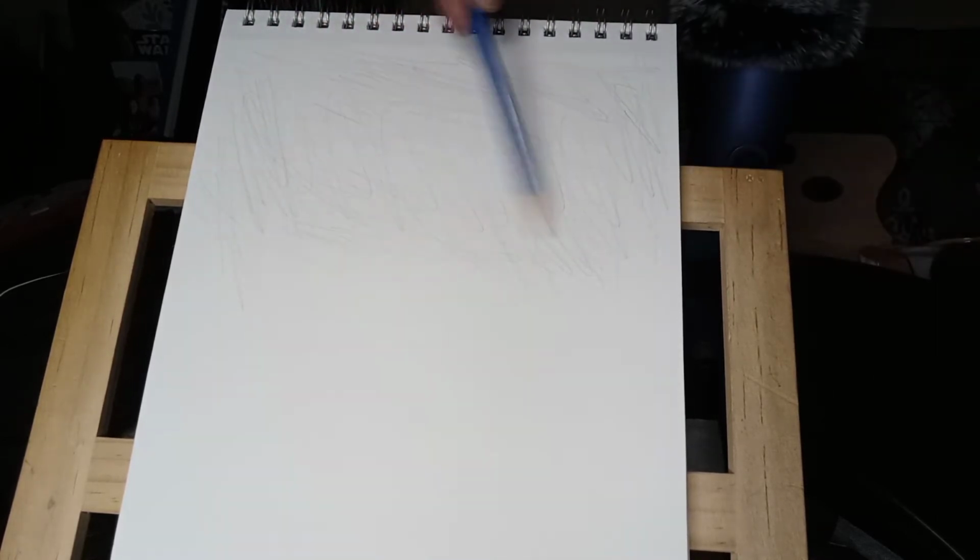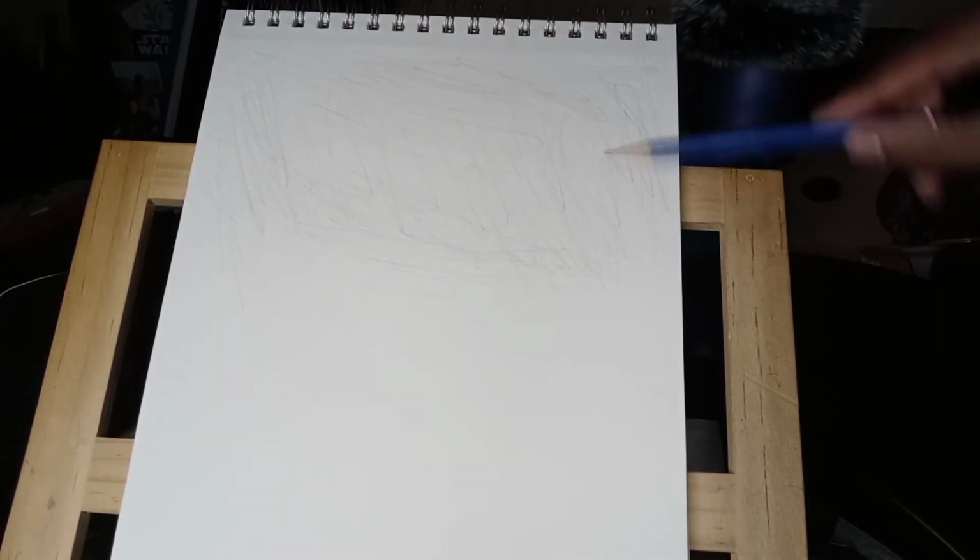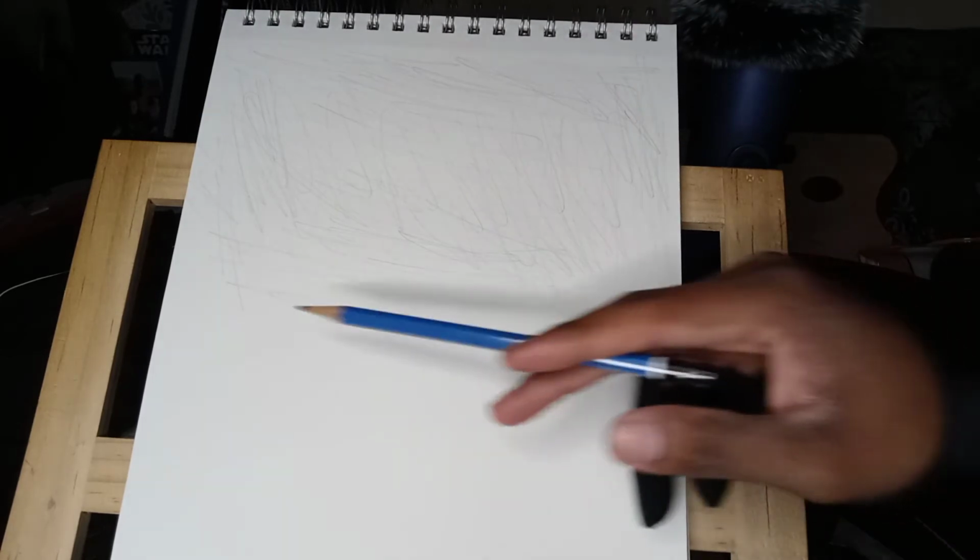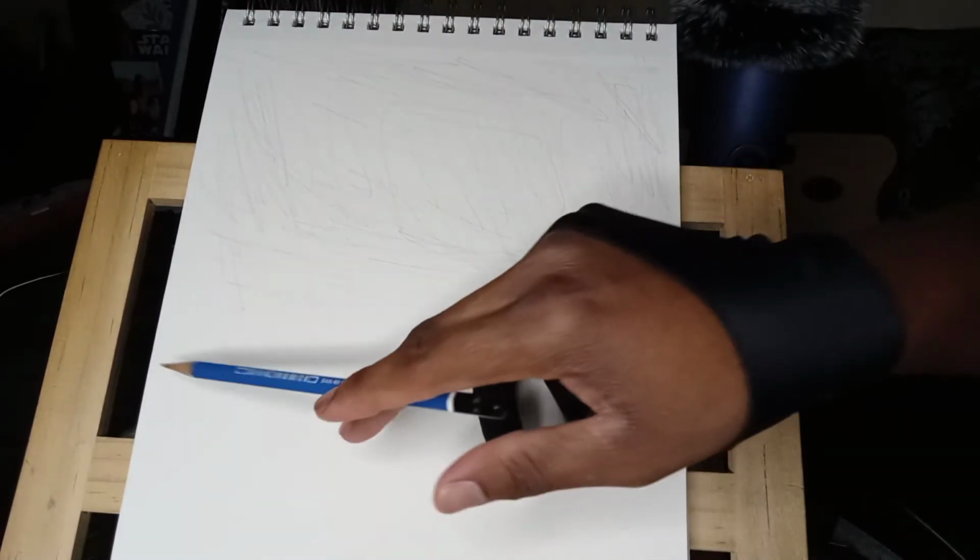We don't want to miss any spots, otherwise it won't cover the whole picture. And I'm going to leave this middle part of the picture here. And I'm going to draw a line of the water just like that and stop right there.